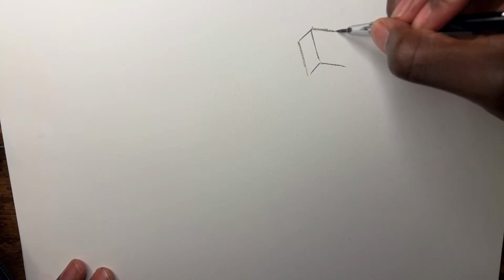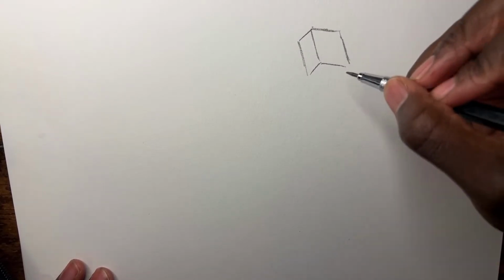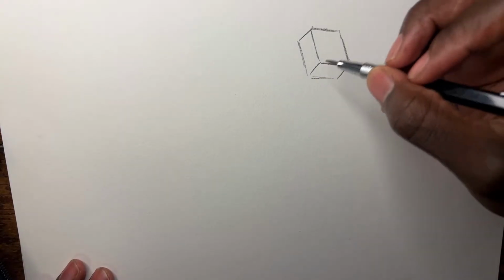So one of the major things that he shows us in his art is construction, using basic shapes to create bodies. He uses a lot of cubes for his construction.